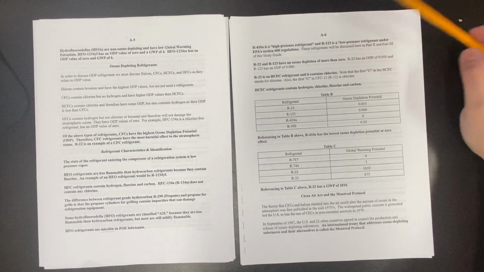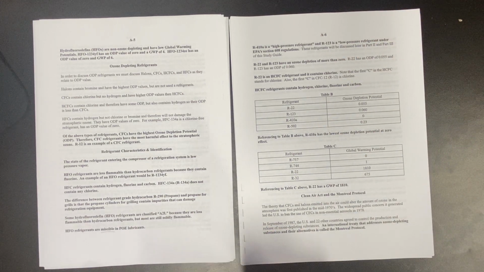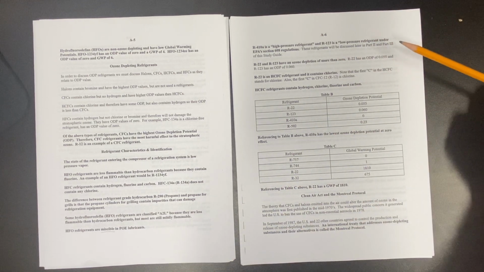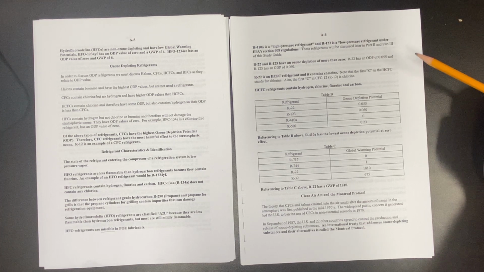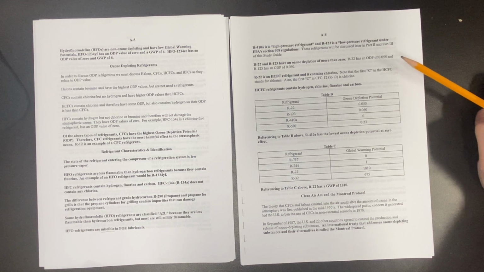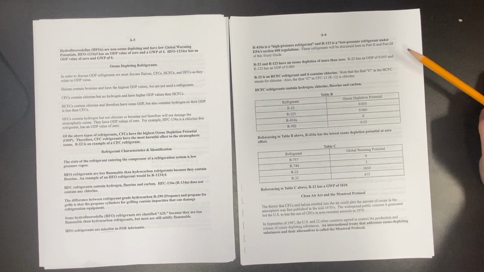Page A6. R410A is a high pressure refrigerant and R123 is a low pressure refrigerant under EPA Section 608 regulations. These refrigerants will be discussed later in Parts 2 and 3 of this study guide. R22 and R123 have an ozone depletion of more than 0. R22 has an ozone depletion potential, or ODP, of 0.055, and R123 has an ODP of 0.060.